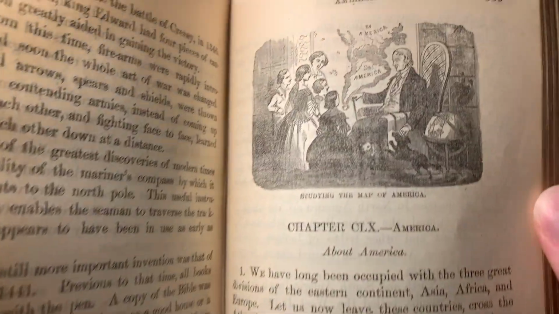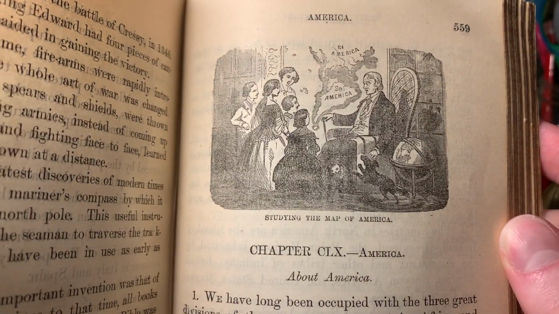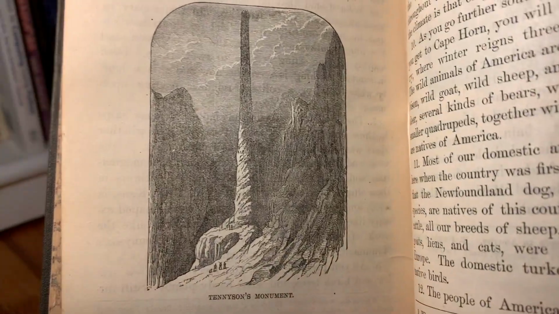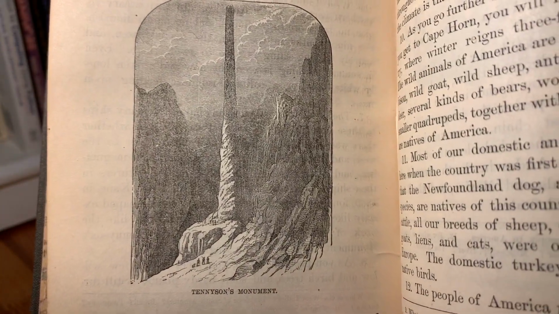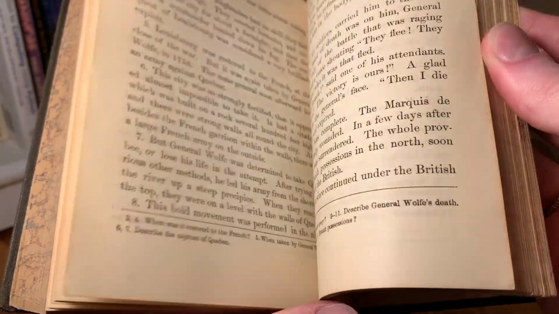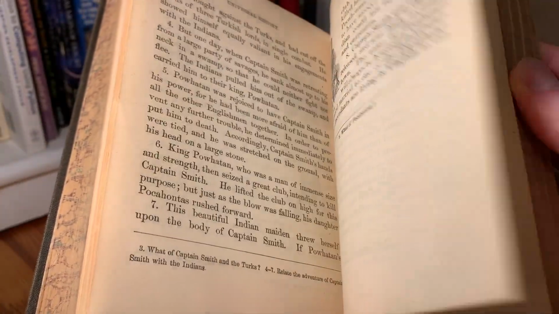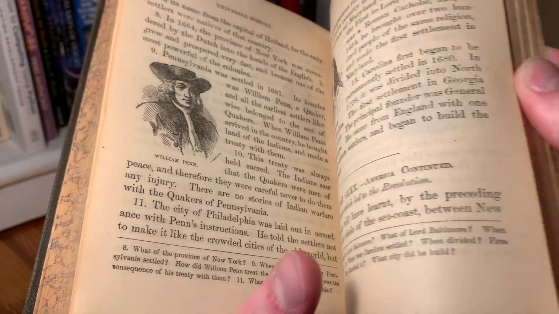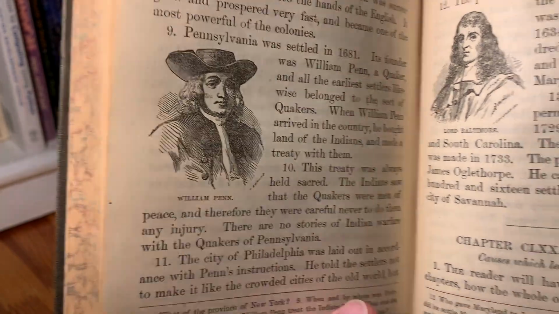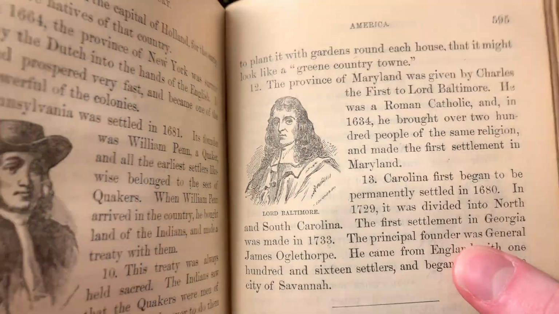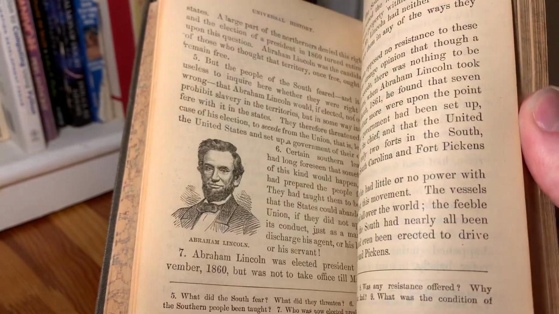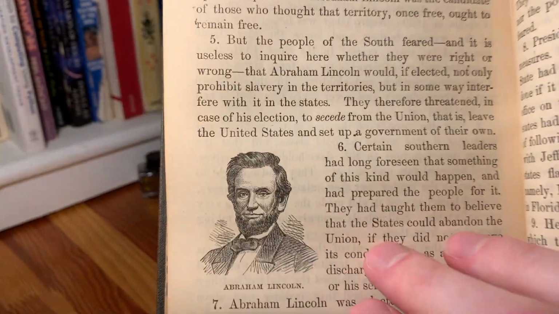All right, and here's studying the map of America. So we're moving into America here. This is a Tennyson's monument. Just flipping through, it's got some notable characters here. Here's the Quaker William Penn. You might recognize him from the Quaker Oats. We've got Abraham Lincoln as well. A great engraving there.